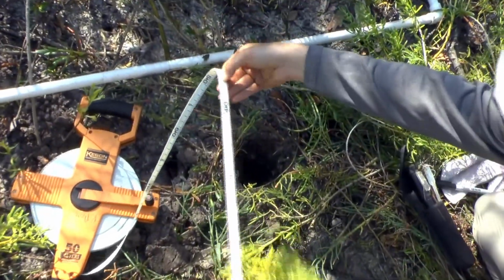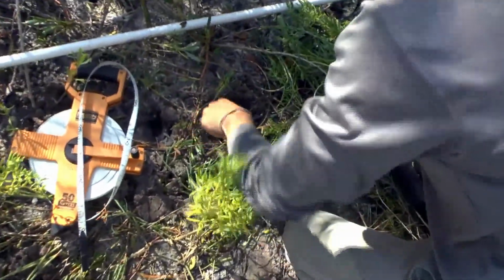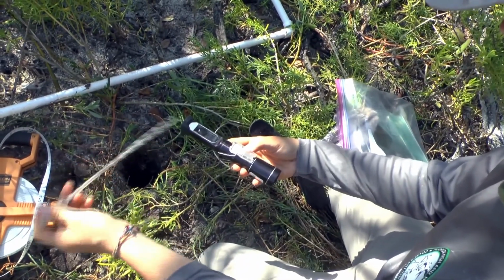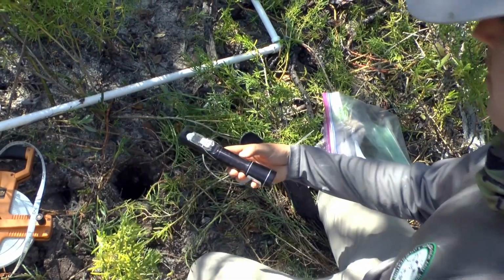Measure the depth from the surface of the sediment to the pore water. Use a pipette or hand pump to collect the pore water. A handheld salinity refractometer is recommended for determining salinity, as only a few drops of pore water are required for measurement.